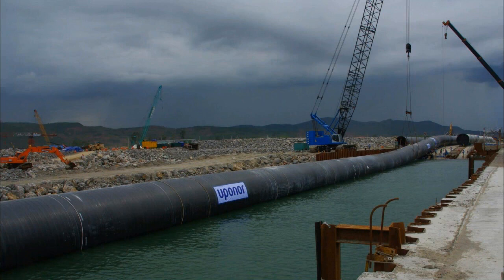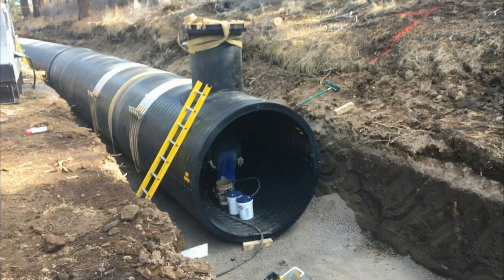Uponor has traditionally been known for producing large diameter, high quality pipe for low pressure applications for pipeline projects, penstock, irrigation, CSO, and interceptor sewer projects. Here you can see an example of one of those projects you may be familiar with us, with a manhole riser off the top of structure being field welded.